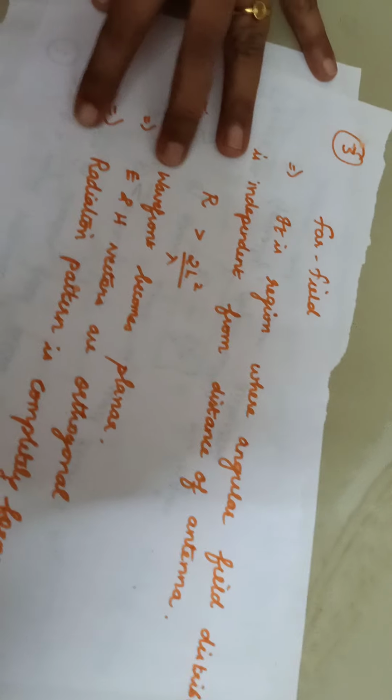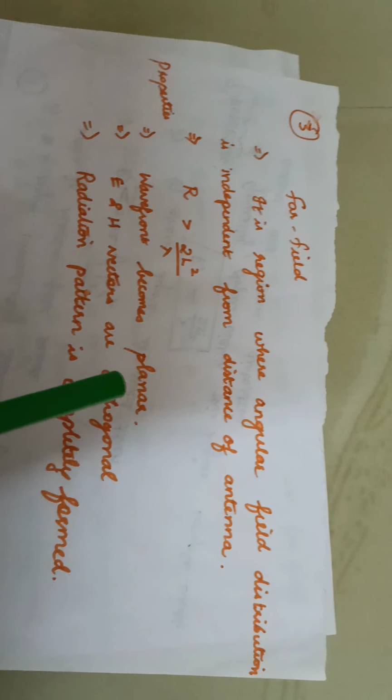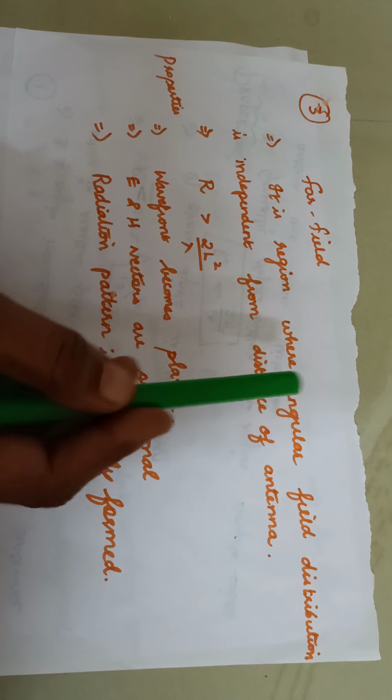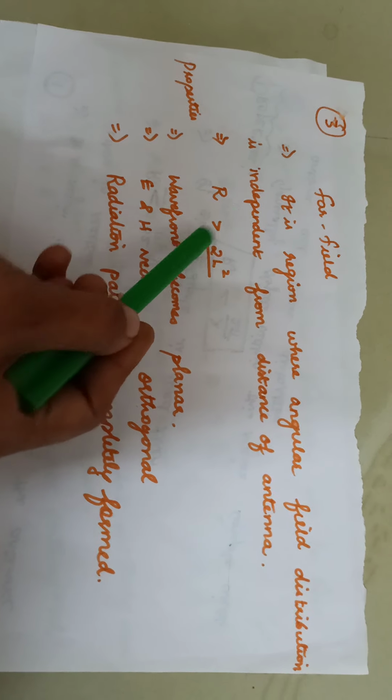And finally, the third region. The third region is the far field region. In the far field region, the angular field distribution is independent of the distance. The radial distance here will be greater than 2L square by lambda.